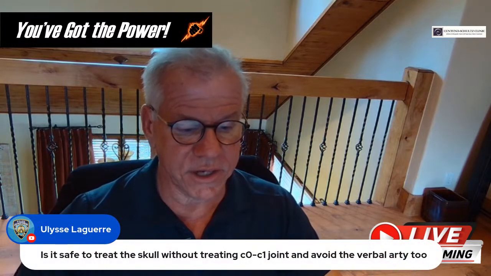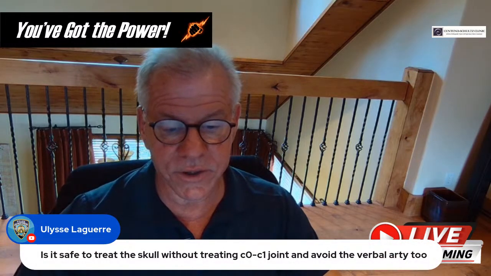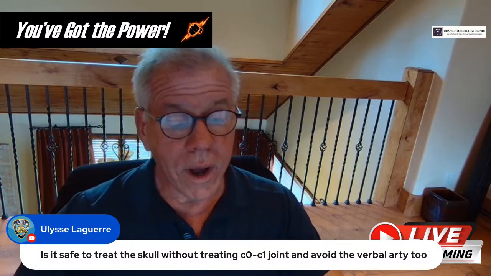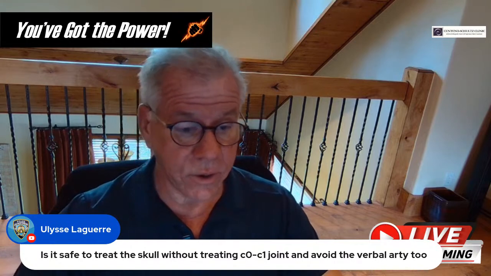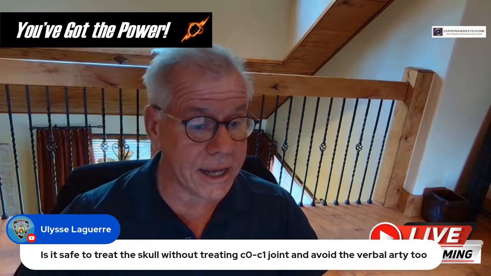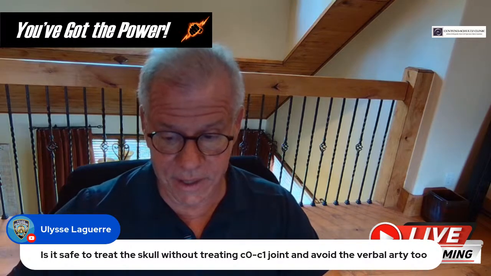Ulysses: is it safe to treat the skull without treating the C0-C1 joint, to avoid the vertebral artery too? Well, oftentimes the joint at C0-C1 needs to be treated when you're treating any type 1 instabilities.